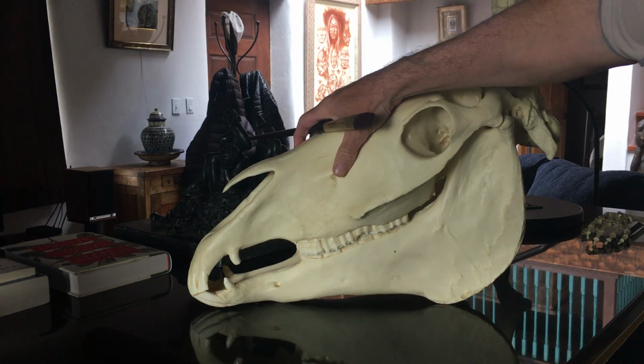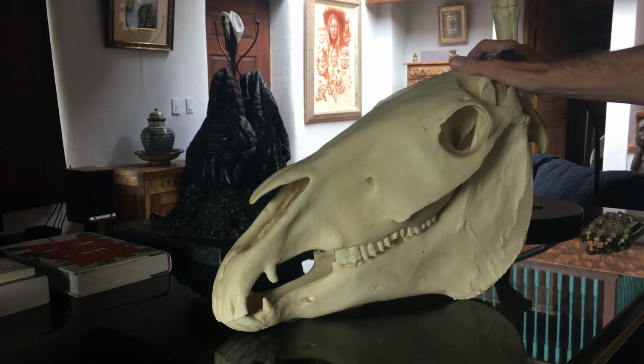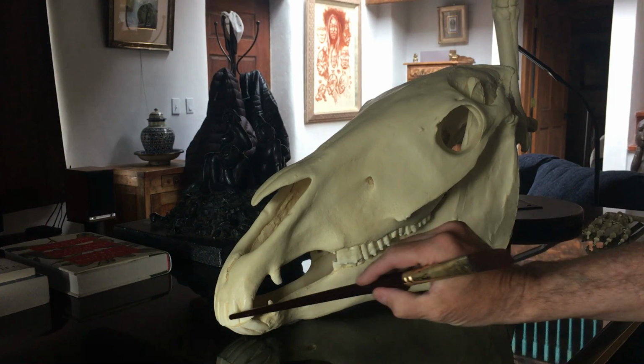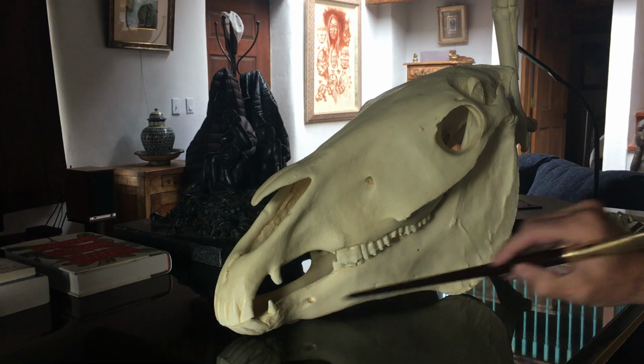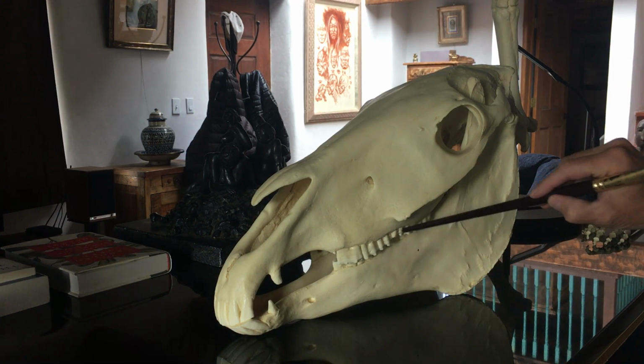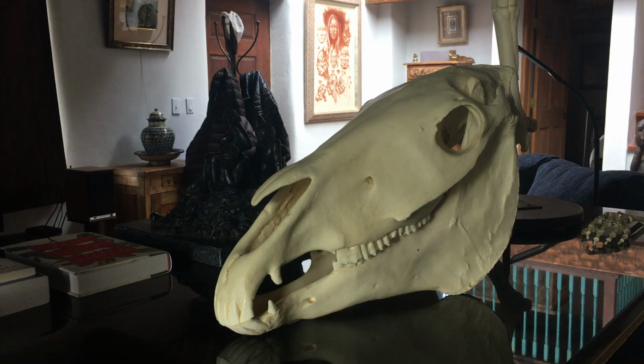When we get back, turn this again just a little bit to the front so we can see some of the teeth. So right in here, we have the incisors, then we have the canines, then we have the premolars, and back through here we have the molars.